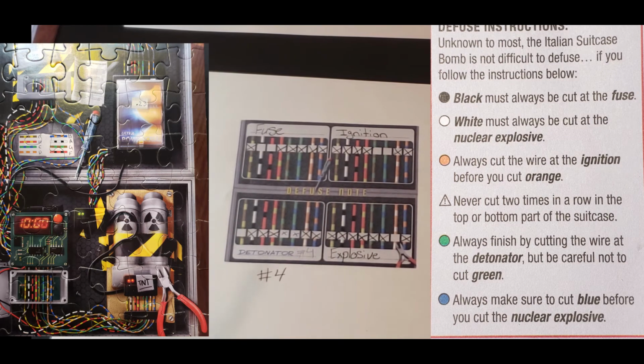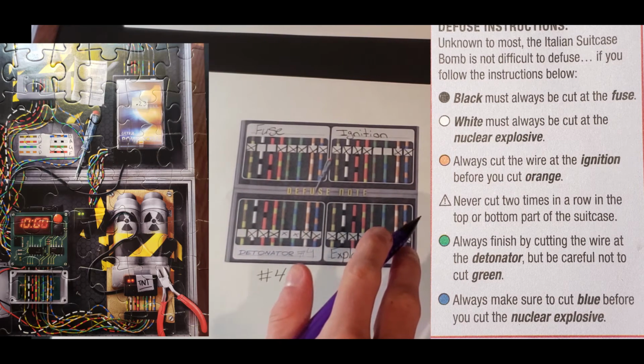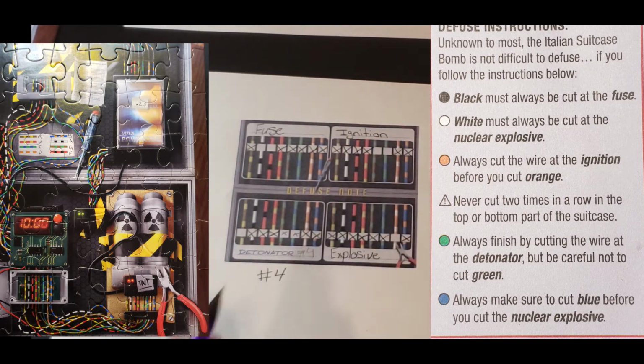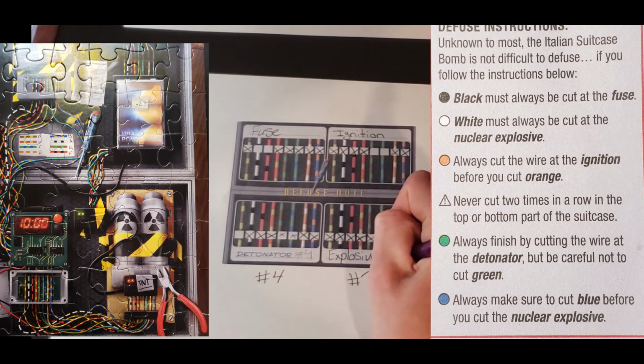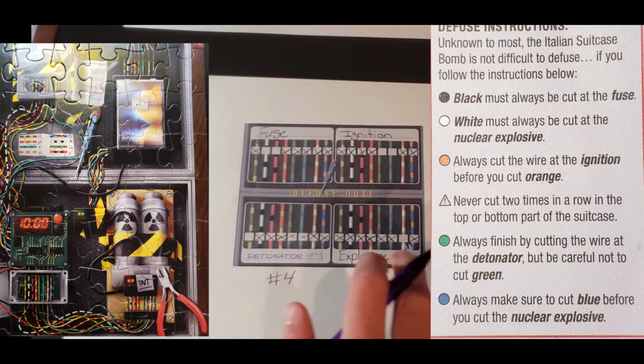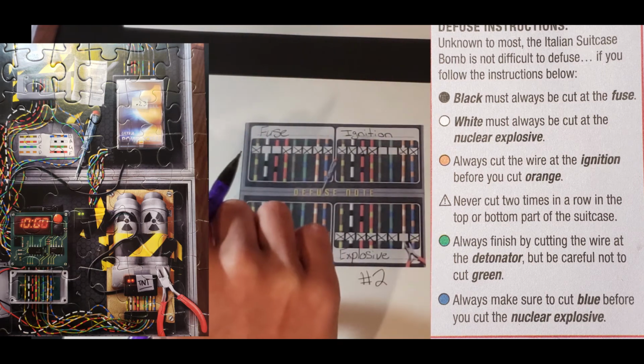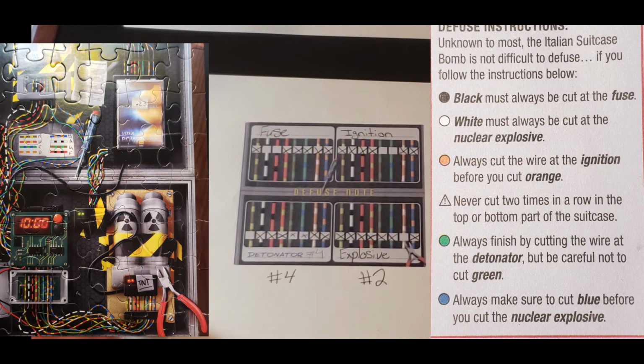And it obviously can't be number 1 because, as the thing above that states, always cut the wire at the ignition before you cut orange. Meaning, since the explosive is orange, you have to cut that after the ignition. So the only possible answer there is number 2. Now we don't know whether this is number 1 or this is number 3. We'll figure that out in the next part.